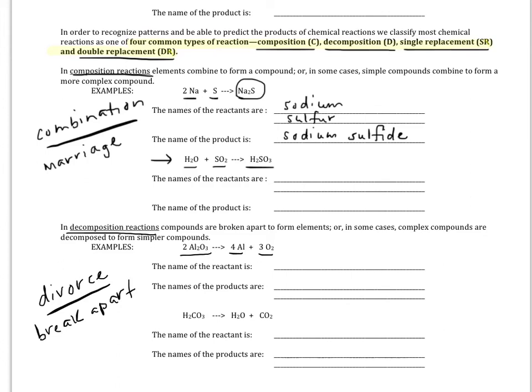Okay, so in this case, our reactant is aluminum oxide, and it is going to yield, right, because that's what my arrow means, produce or yield, aluminum and oxygen.